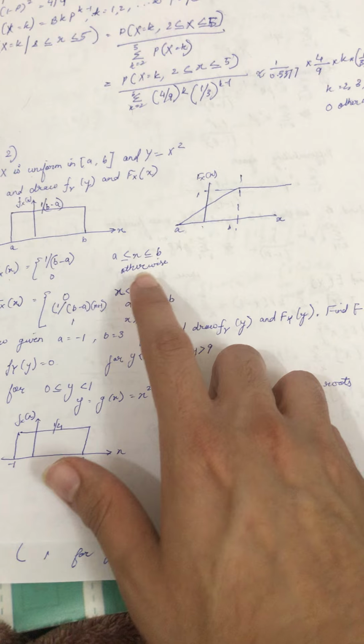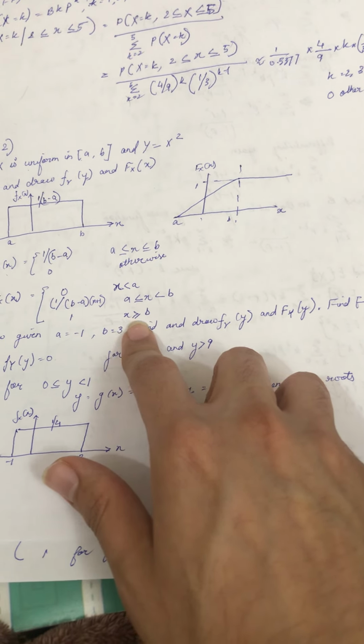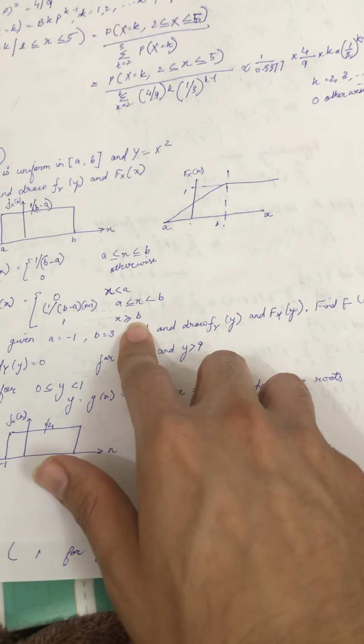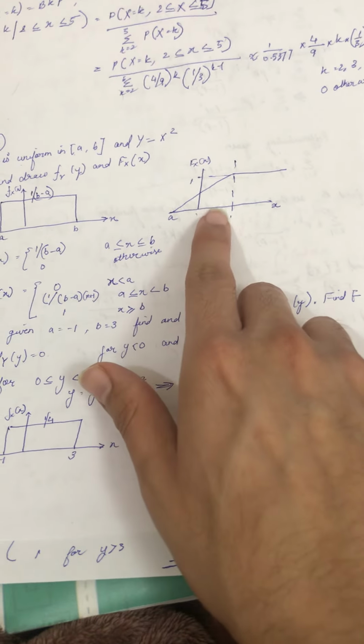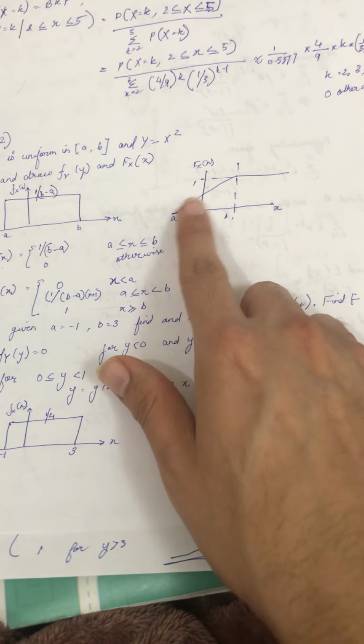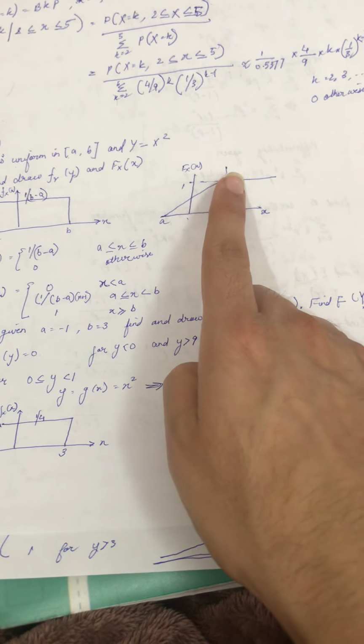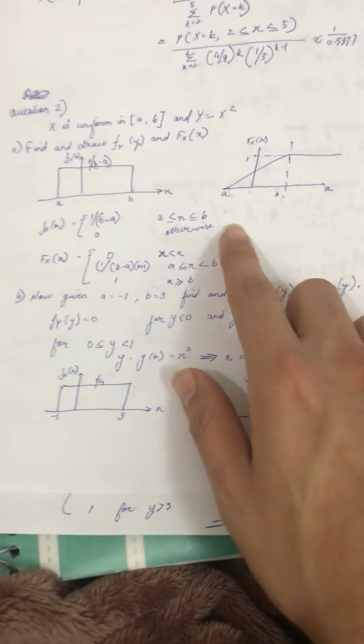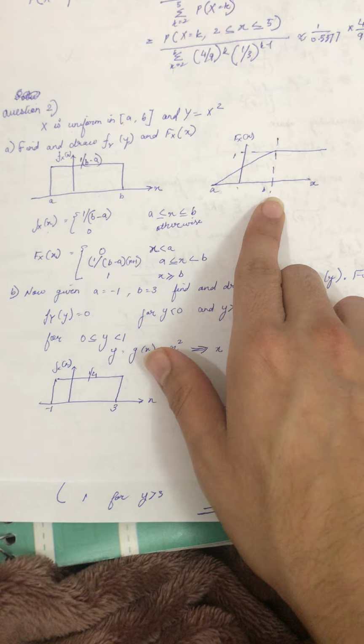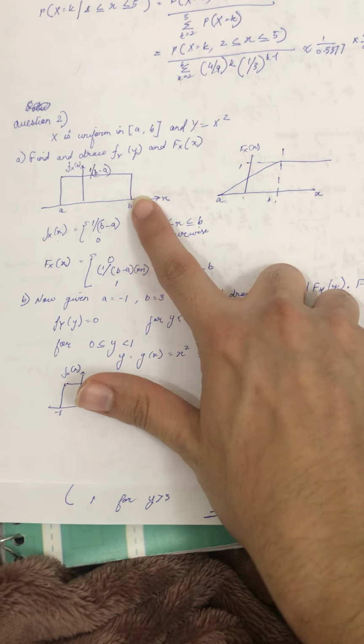And when x is greater than or equal to b, it is 1. So this is our graph of capital F of x, and this is our graph for small f of x.